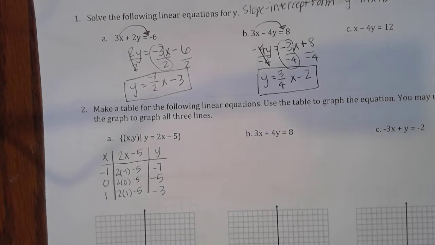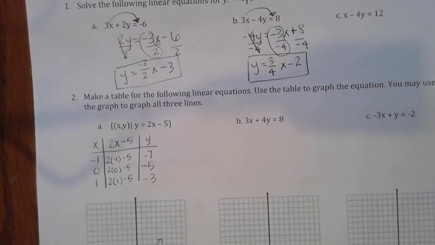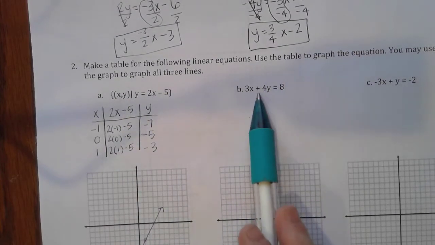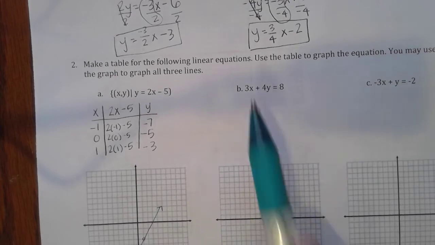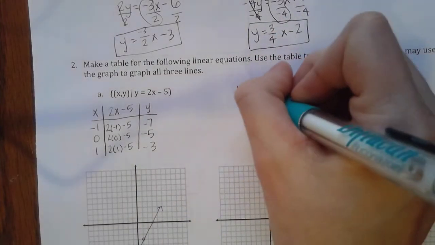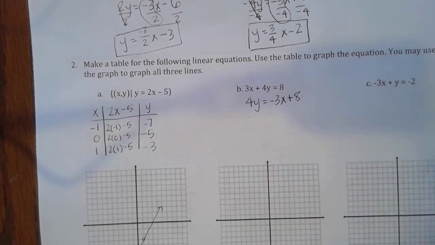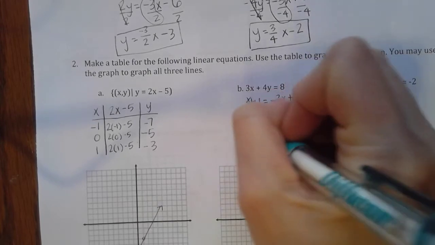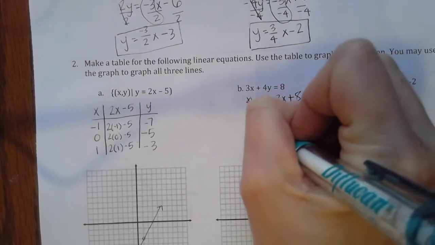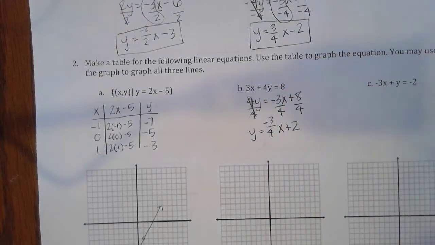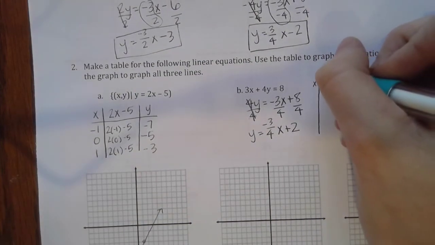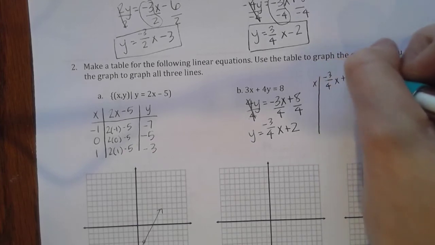That's it. For number 2, they want us to make a table. And this one over here, 2a, was already solved for y. So I'll need to make this solve for y too before I do my table. So I have 4y equals -3x plus 8. Divide by 4. y equals -3/4 x plus 2. And then you can make your table. I'm just going to make a little one right here. So my function is -3/4 x plus 2.